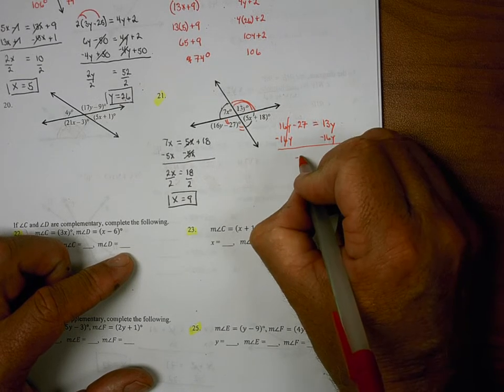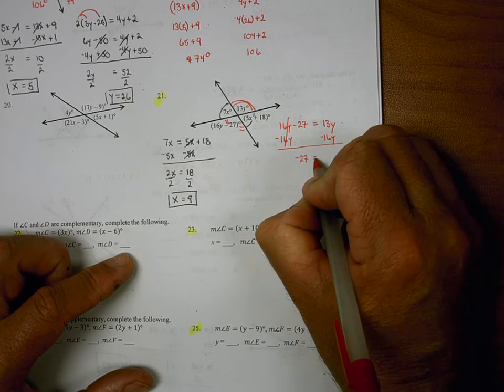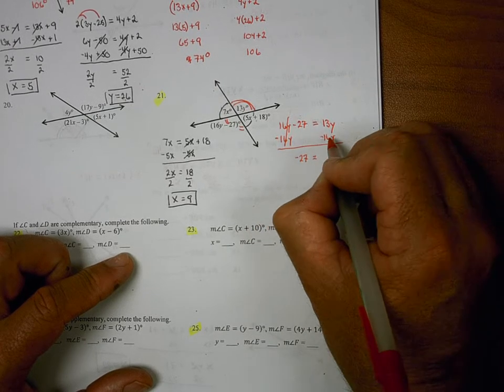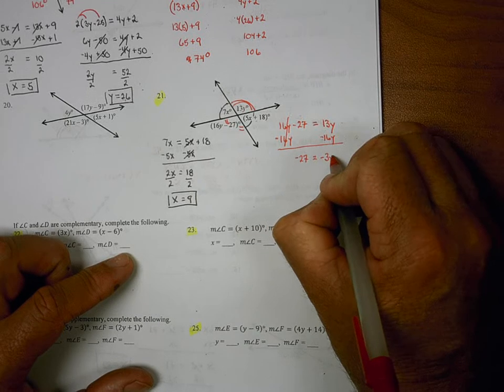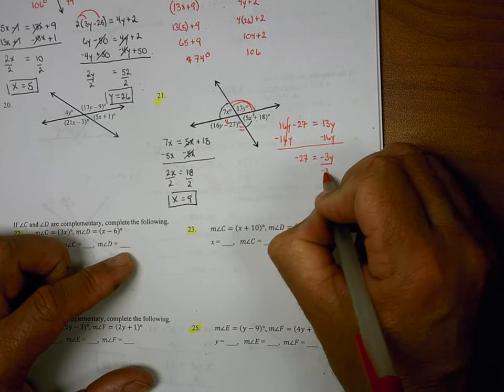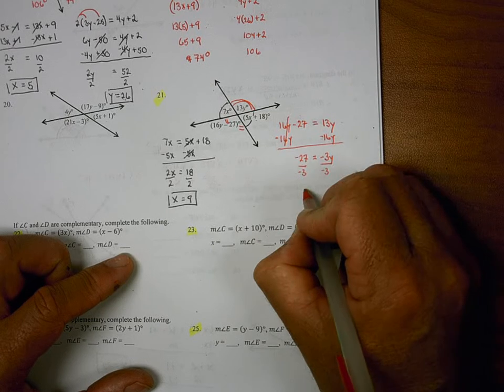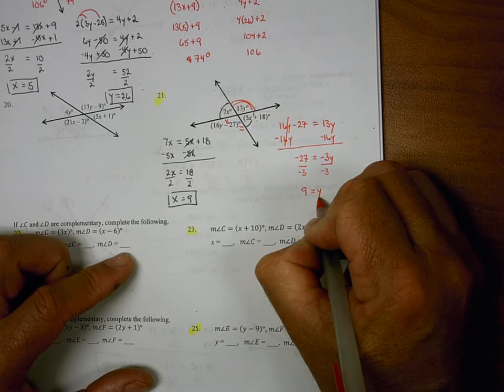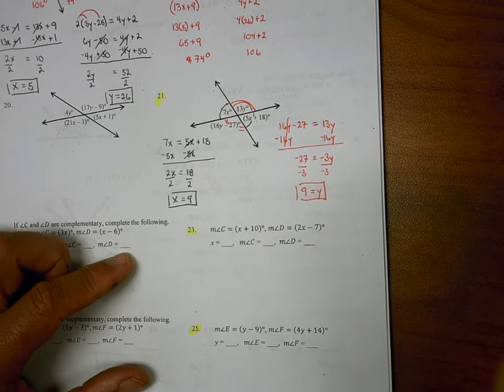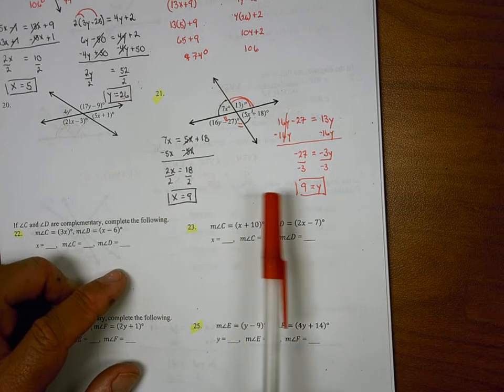So I get negative 27 is equal to 13y minus 16y, which is negative 3y. I divide both sides by negative 3, and I get positive 9 is equal to y. So y is equal to positive 9. Okay, so x is 9 and y is 9.